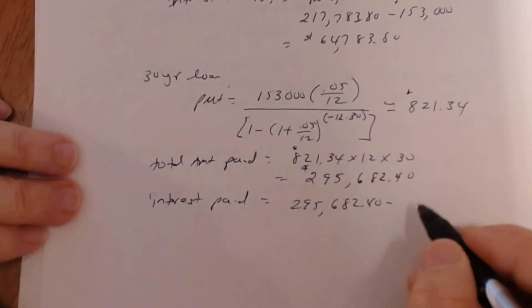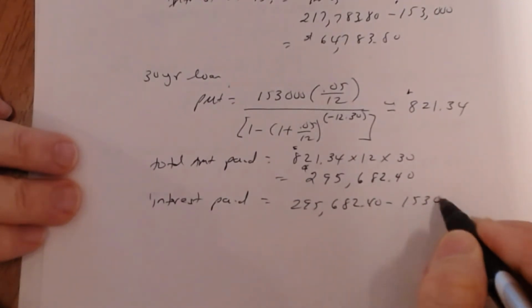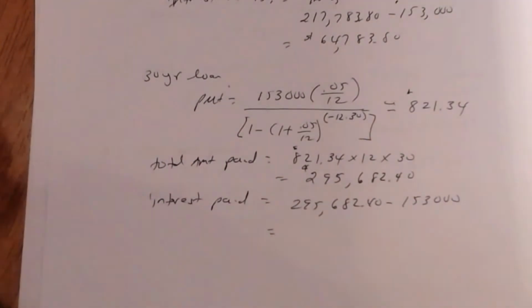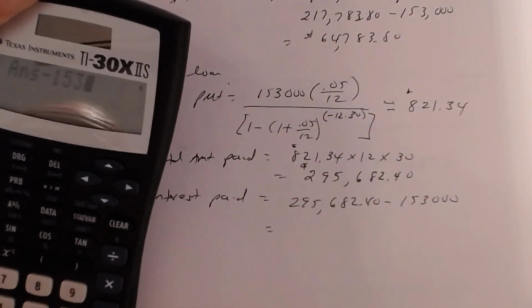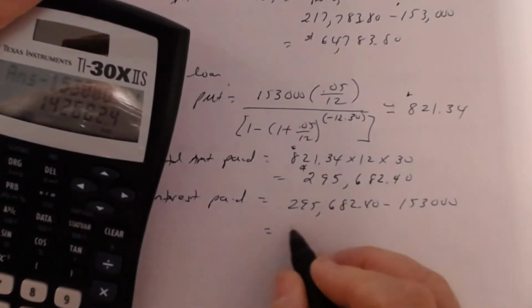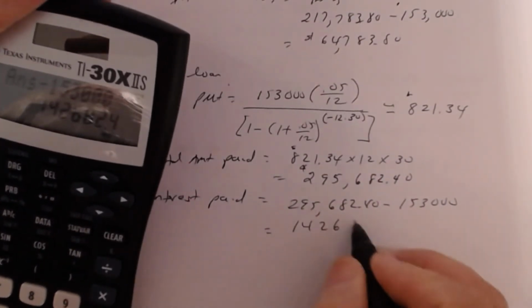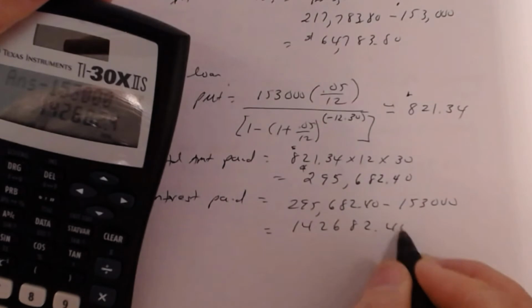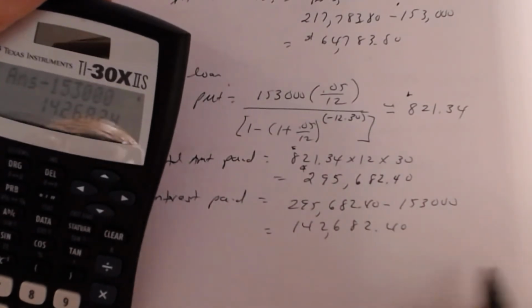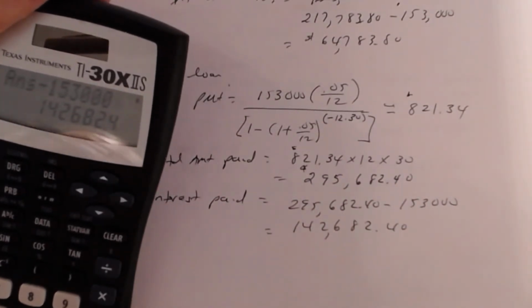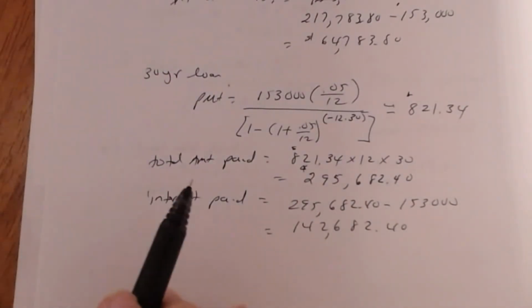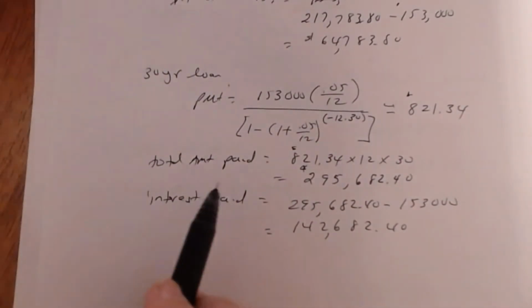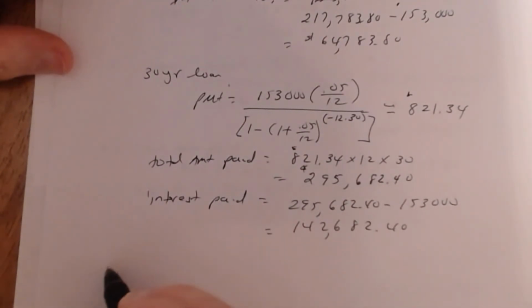So the interest paid will equal this amount minus how much you borrowed, the amount of the mortgage, which is $153,000, and that's going to equal this amount, $142,682.40.